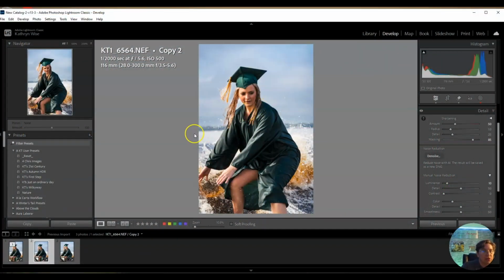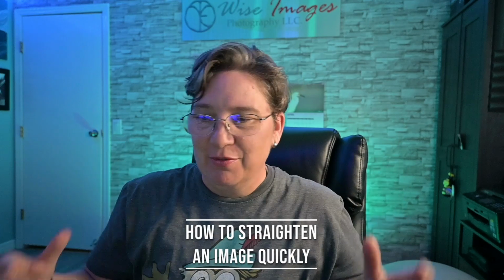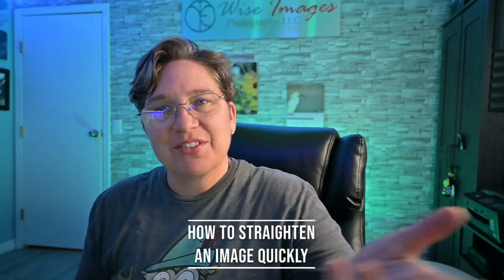Now, the next thing that I'm going to go over is basically when you look at it, I kind of went with the photograph, and that happens a lot of times. We don't shoot completely horizontal when we're out in the field. Something happens and we don't. Now, there's an easy way to fix it.